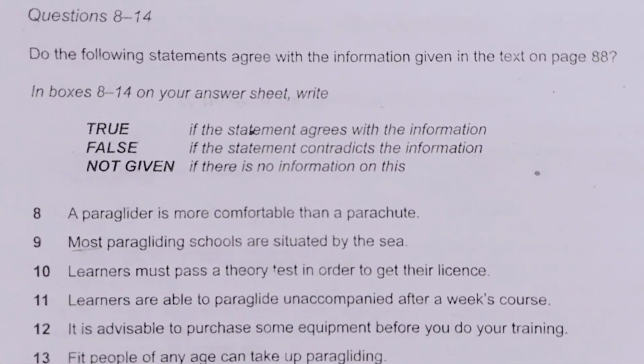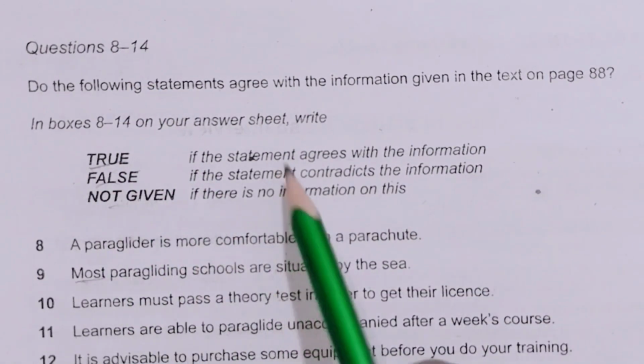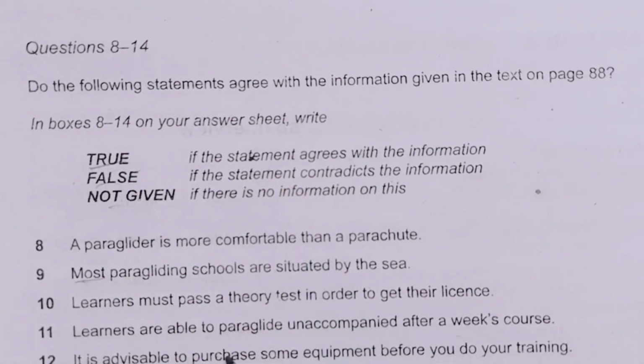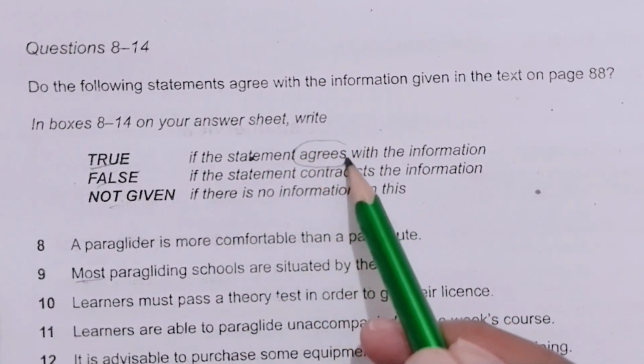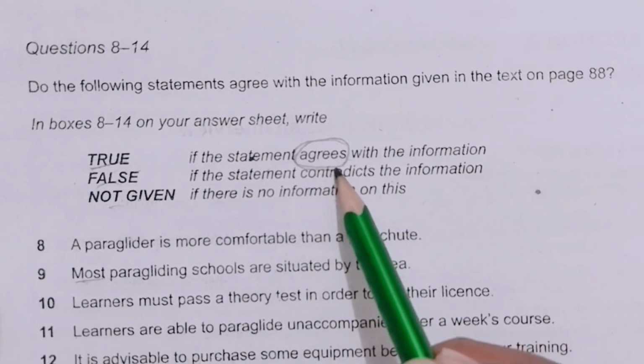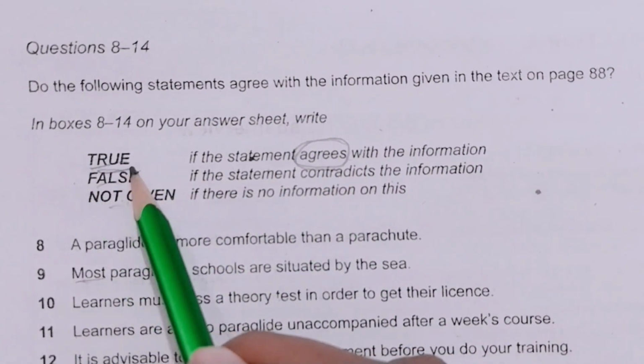So as usual, I'm always talking about true false not given. First of all, we should go for the questions. If the statement agrees, meaning the statement mentioned in the question, the same concept you are able to find in the answer, then it will be true.